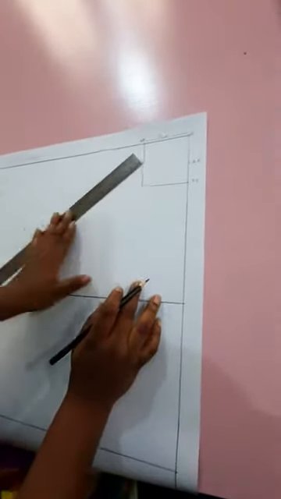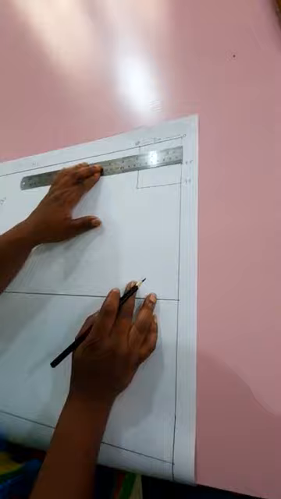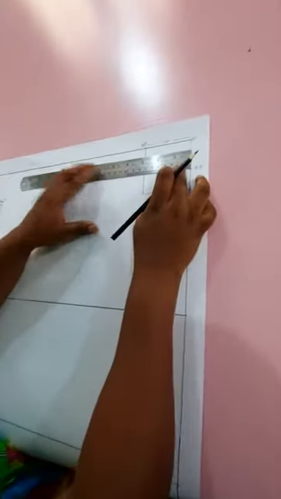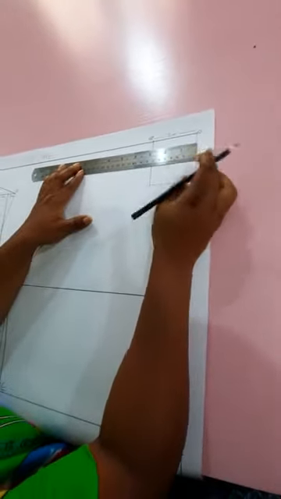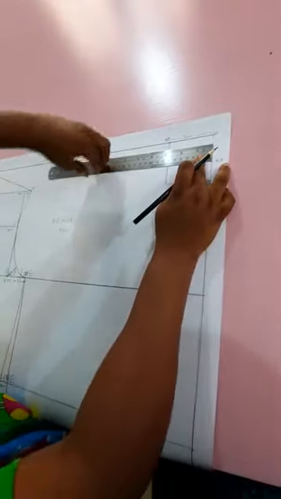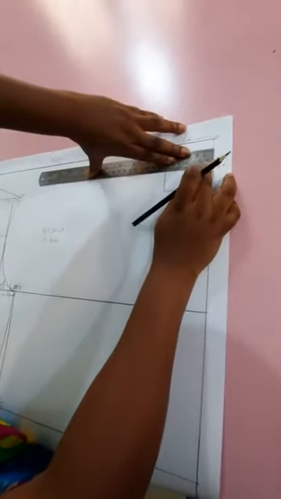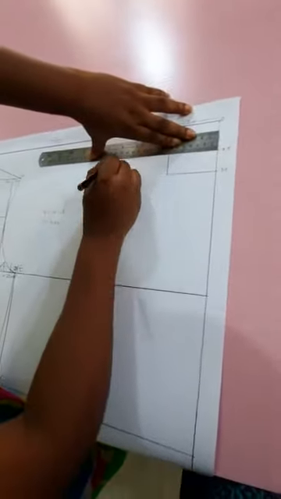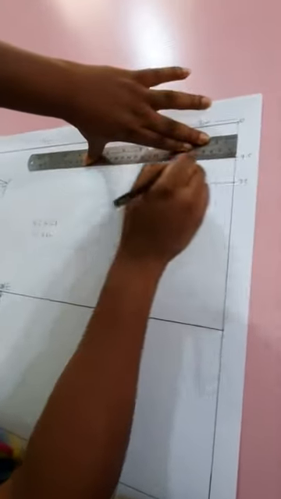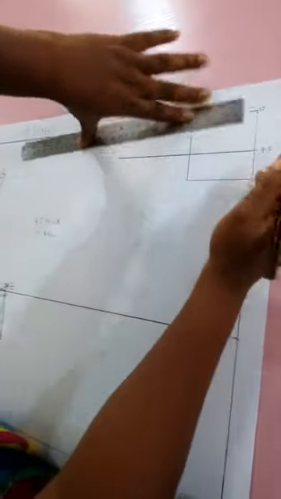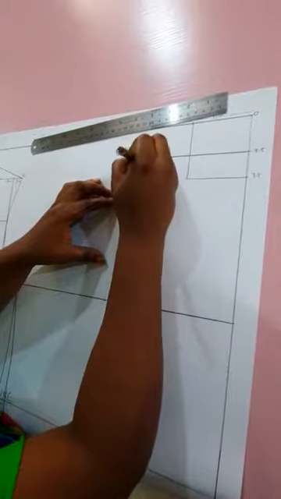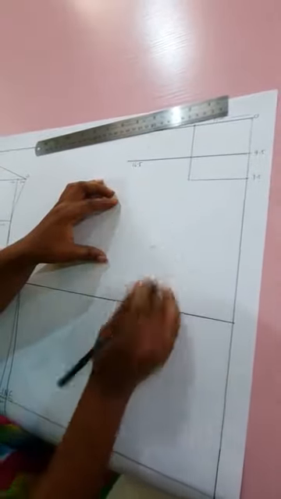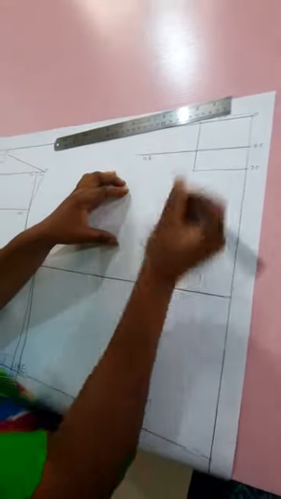Now the shoulder is actually 16.5 for the front. The line is a fixed line and it's the same size for every pattern size you are working on. So we have 16.5. Don't forget, it's a fixed measurement, which is 16.5.